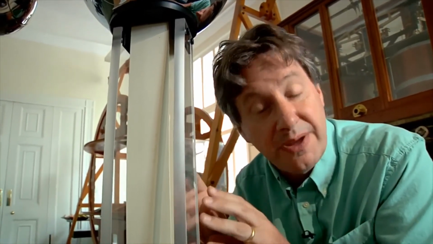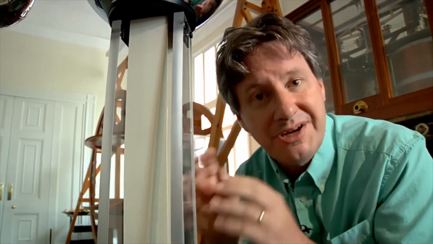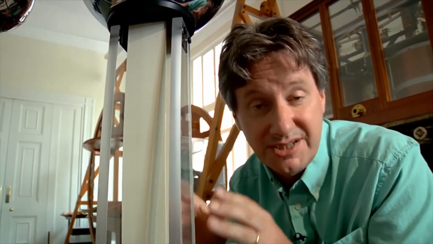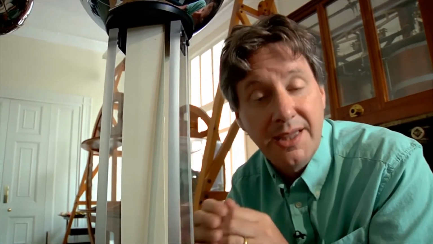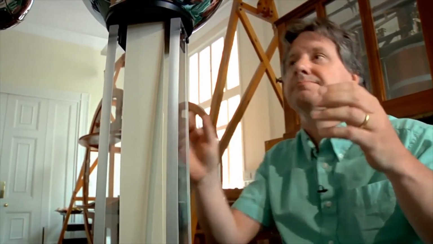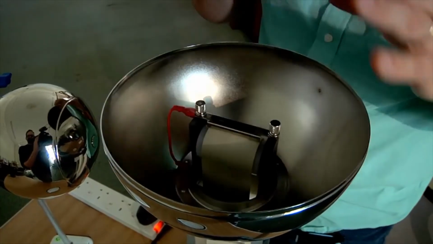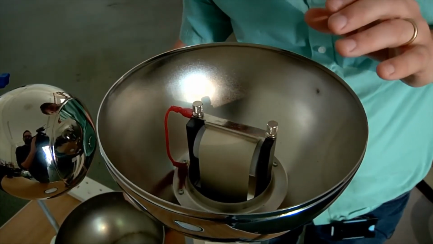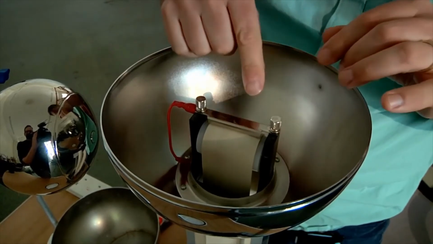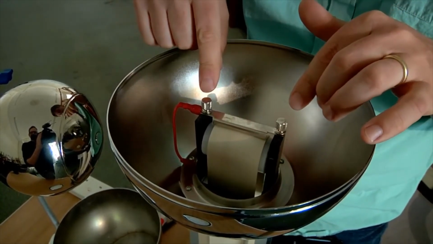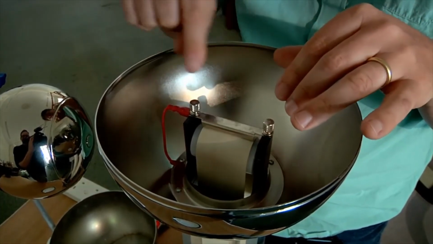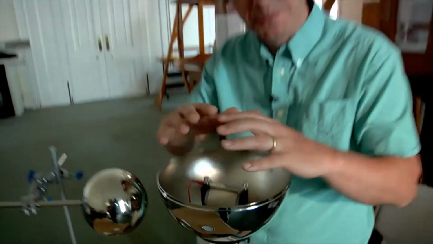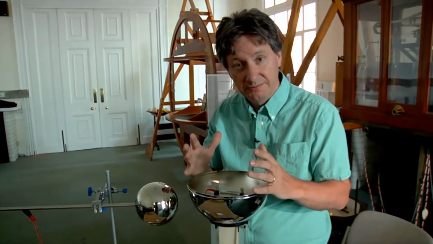Now, the electrons on the belt repel each other, but they're unable to move because of the insulating properties of the rubber and the insulating properties of the air. So let's see what happens when the electrons reach the upper dome. Here, the belt passes a second metal comb, which provides a conducting path for the electrons to leave the belt, travel through this wire, and spread out over the upper dome.